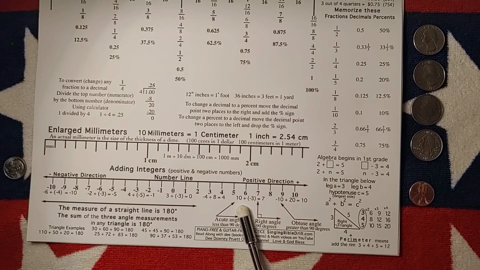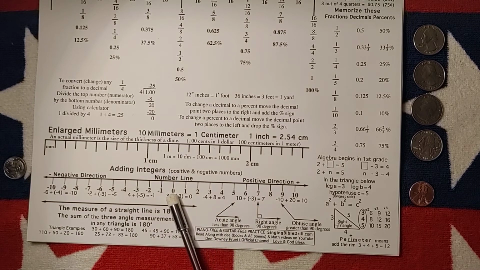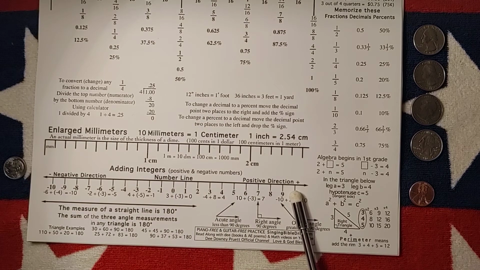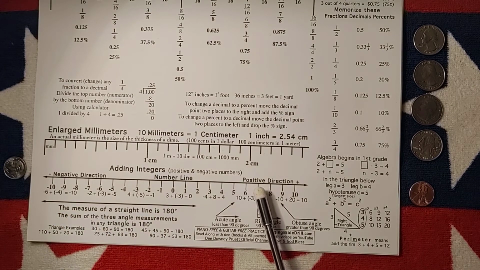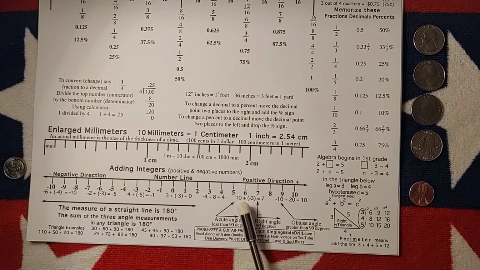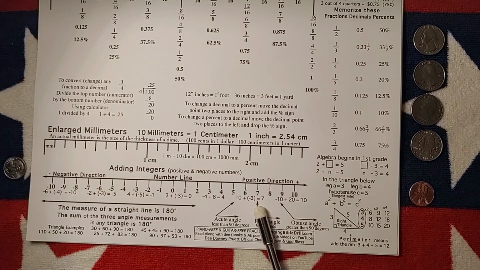10 plus negative 3 is equal to 7. So 10 plus negative 3, the negative direction, 1, 2, 3 is 7. 10 plus negative 3 is equal to 7, which is the same thing as 10 minus 3 is equal to 7.